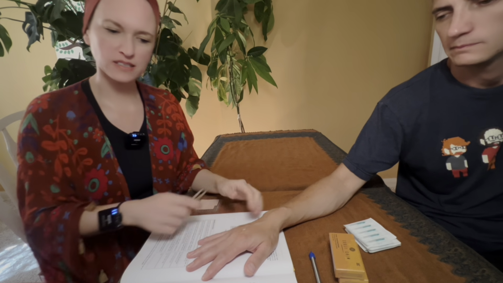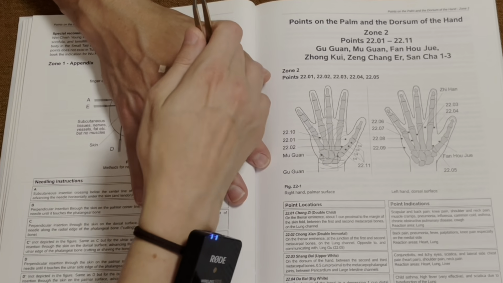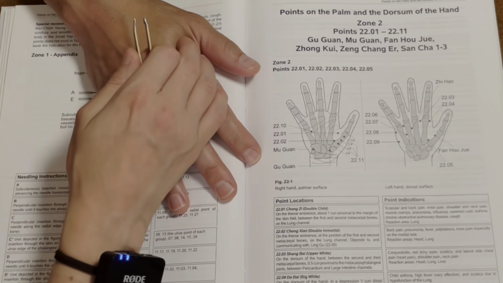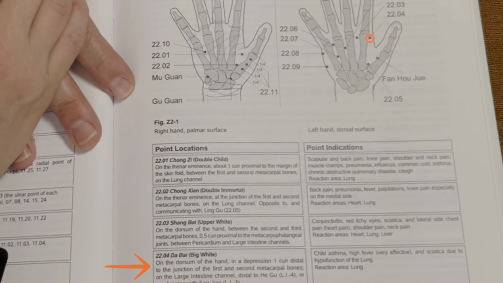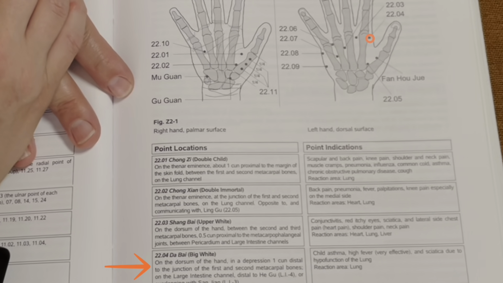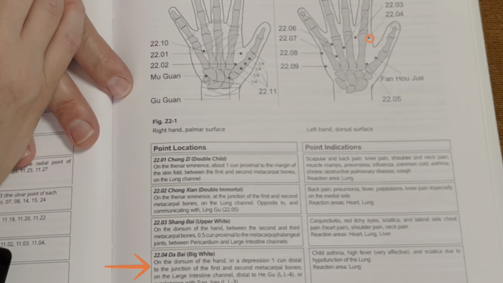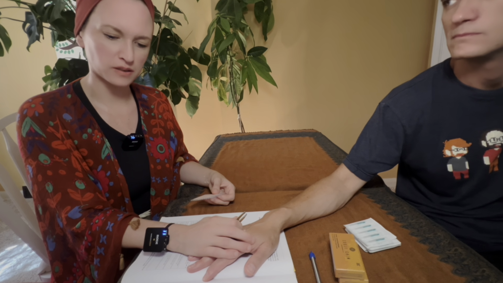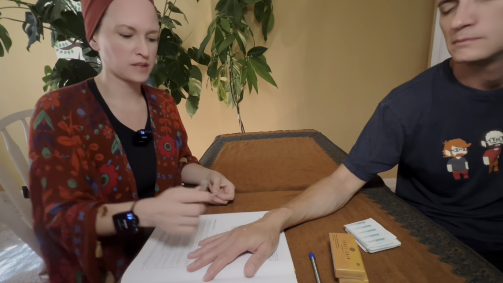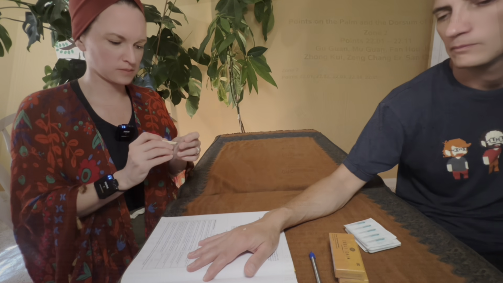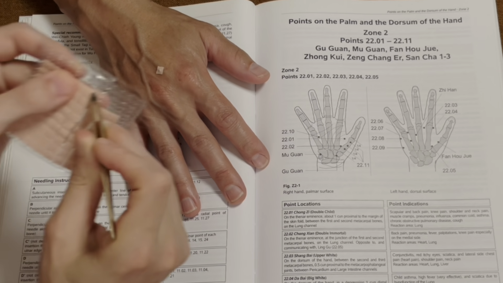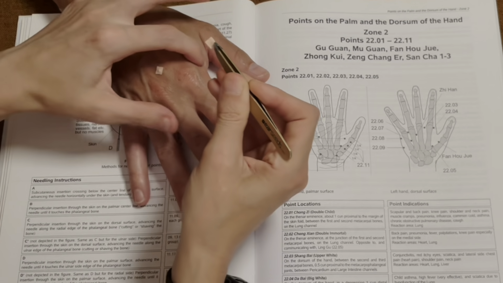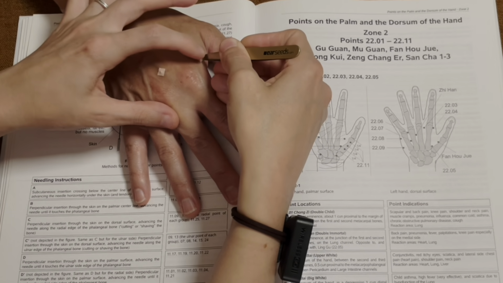All right, so the next point we're going to do is 2204. 2204 is on the dorsum of the hand in a depression 1 Tsun distal to the junction of the first and second metacarpal bones on the large intestine channel, distal to Hegu or large intestine 4, or overlapping with large intestine 3. So this one is pretty much right where large intestine 3 is, which is right around here.